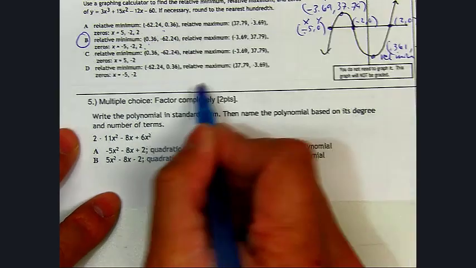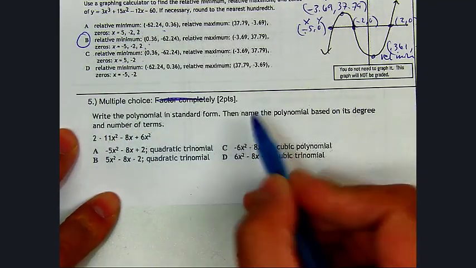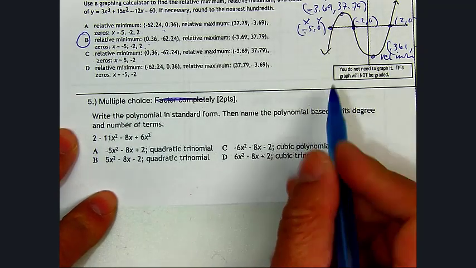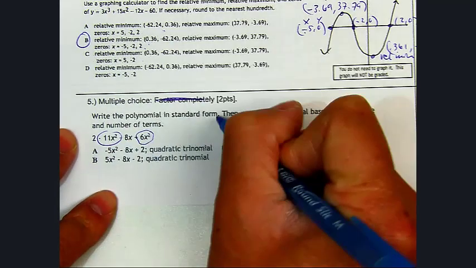I guess that's wrong. You don't need to factor completely. Write the polynomial in the standard form, then name the polynomial based on its degree and number of terms. So just combine like terms. That gives you a negative.